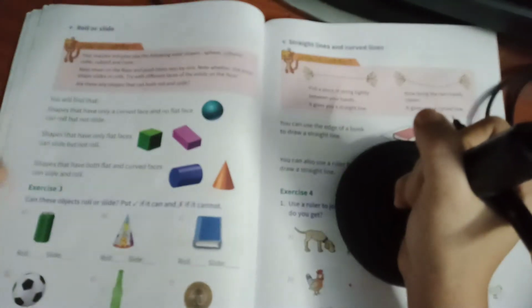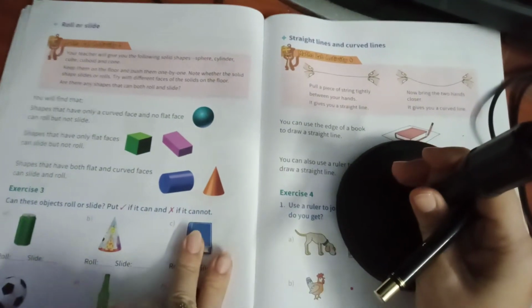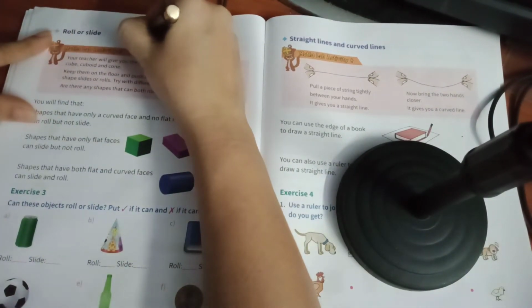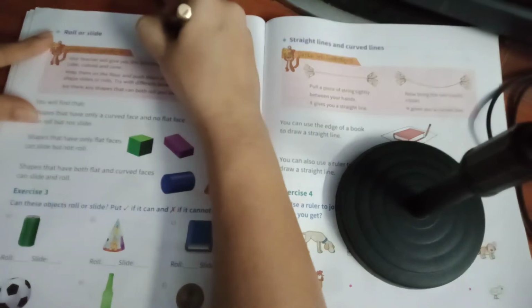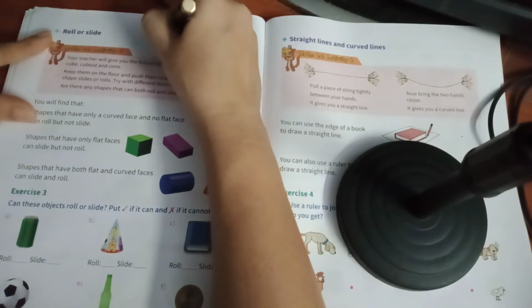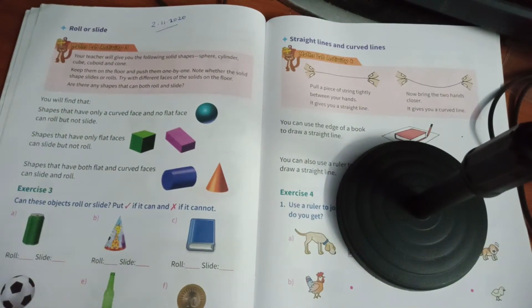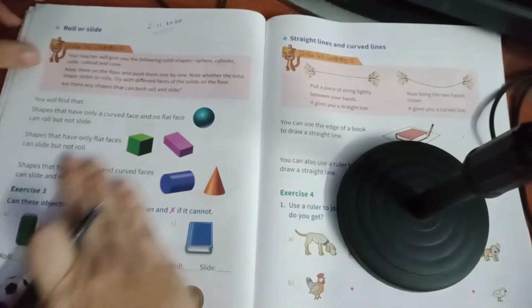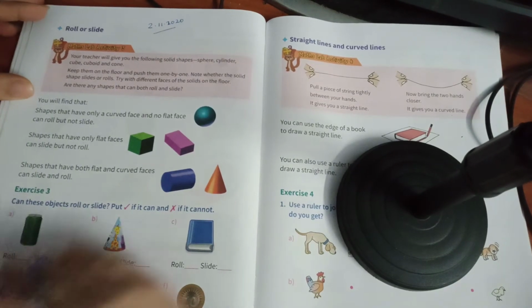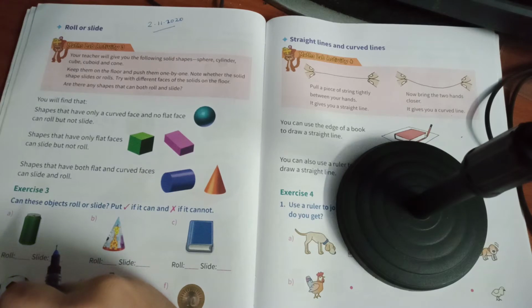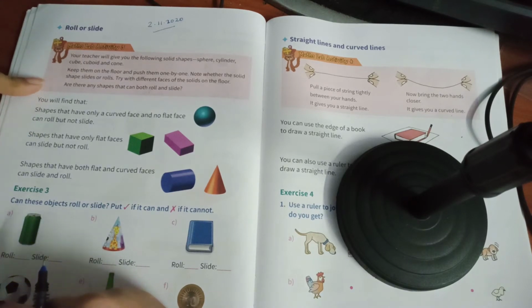Moving on to this week, we're going to see the topic on roll or slide. Welcome to the new month of November. Just 1 month away from Christmas. Have a nice blessed month. Okay, this week we are going to do roll or slide.